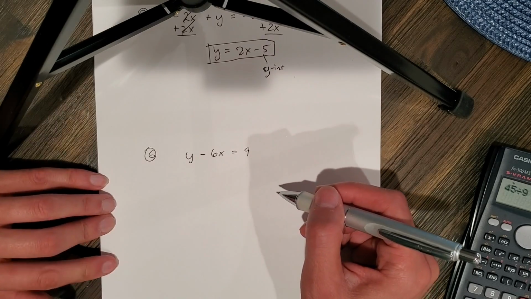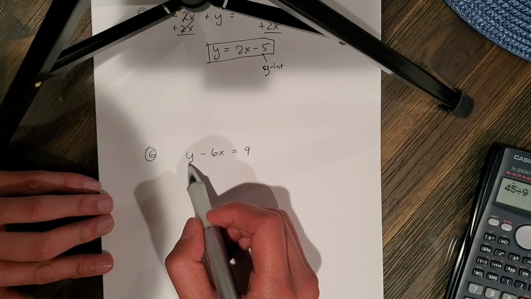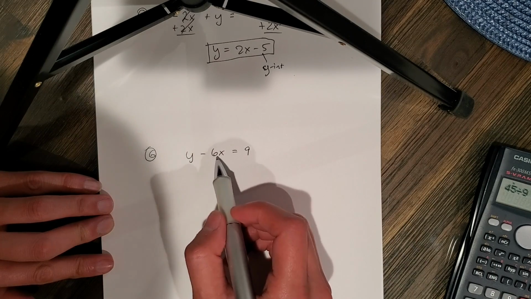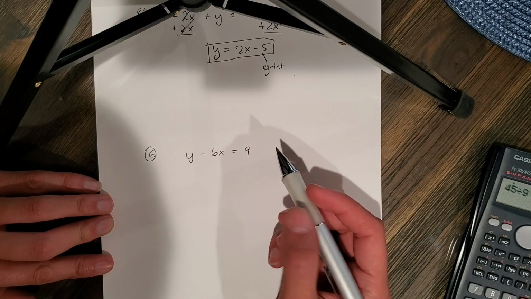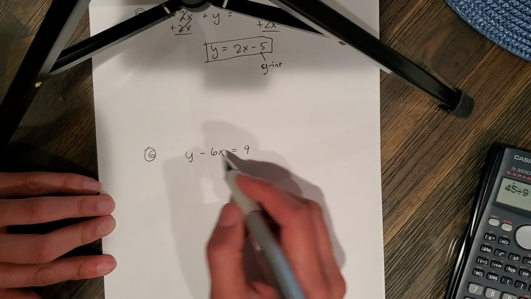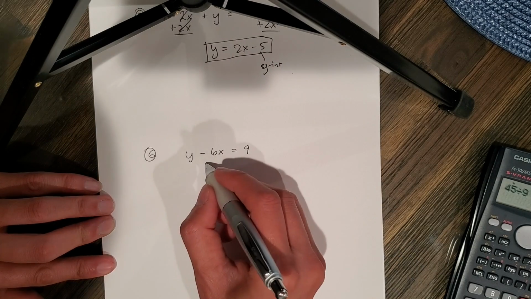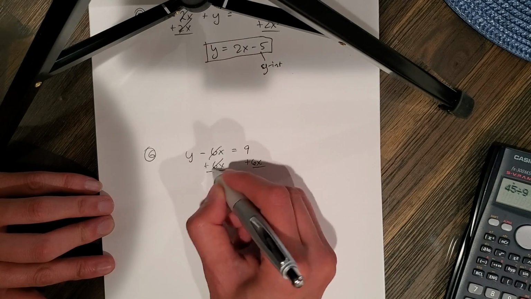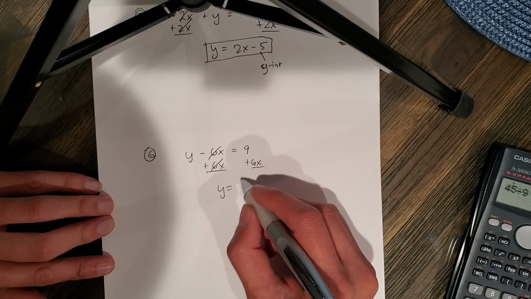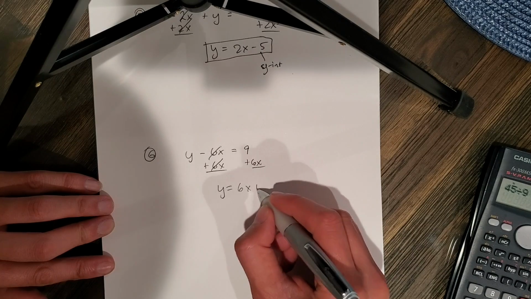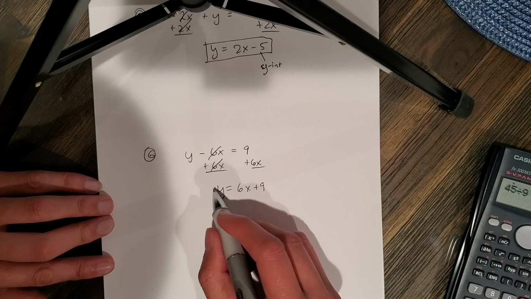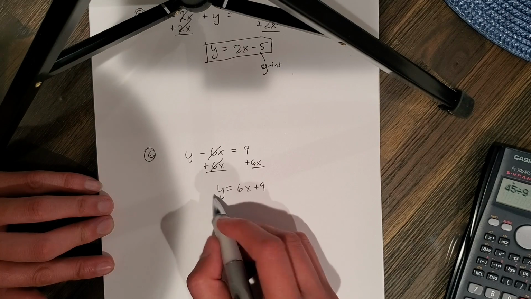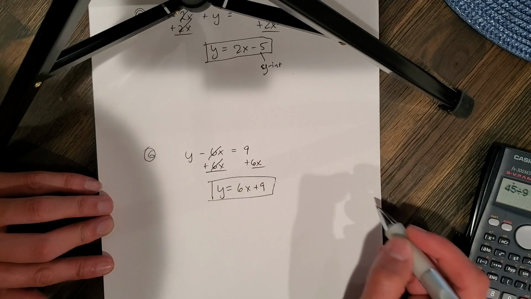Alright, and finally, look at this one here carefully. We have the y first, and then the negative 6x after, or minus 6x, okay? And so what you want to do is undo the x term first. So leave the y there, so we're going to add 6x to both sides. And so we end up with y equals, and put the x term first, 6x plus 9. And again, we don't have a number here other than 1 to divide by, so that means we are done. And that's it.